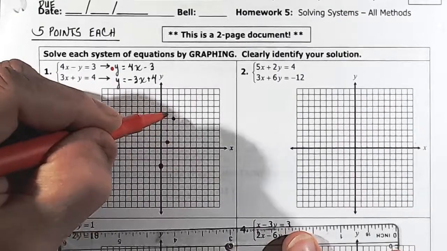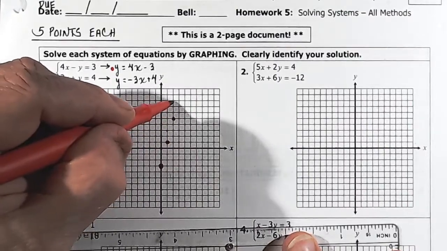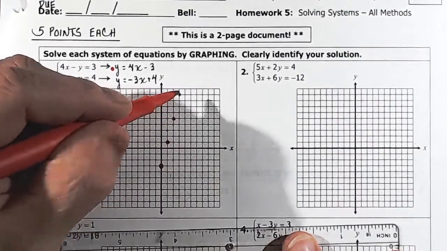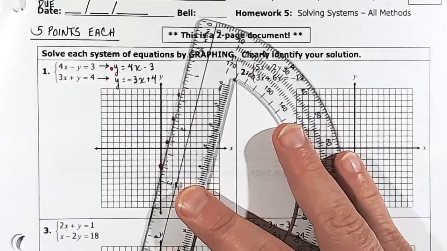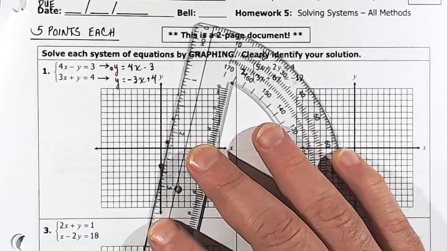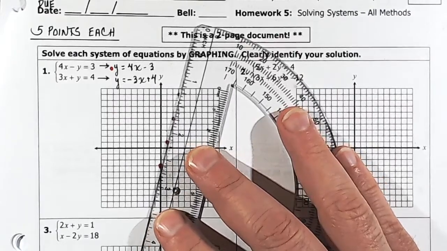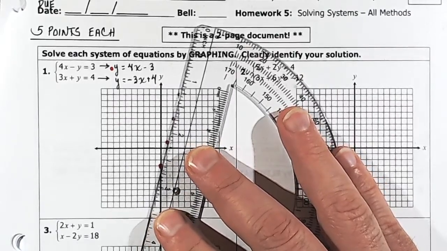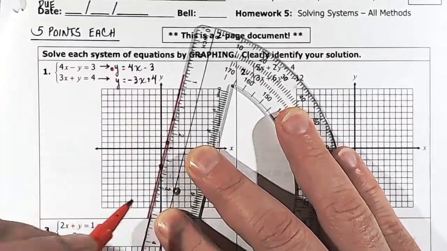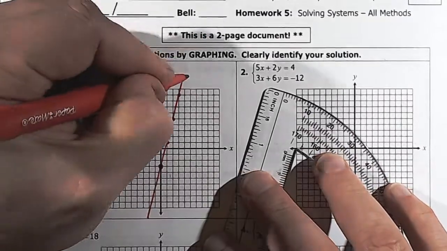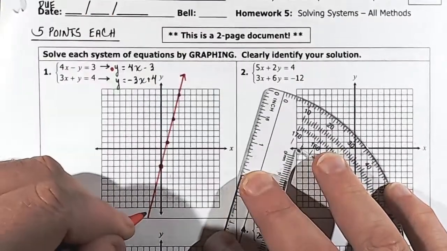The reason we do this multiple times, up 1, 2, 3, 4, 1 to the right, is because when I put my protractor up to it, I want to make sure that I'm really graphing in the line as precisely as possible that a person could do it on this little tiny coordinate plane.